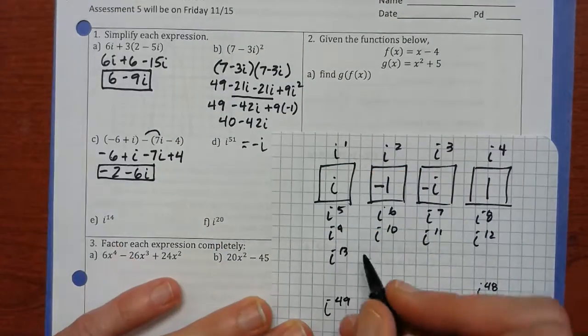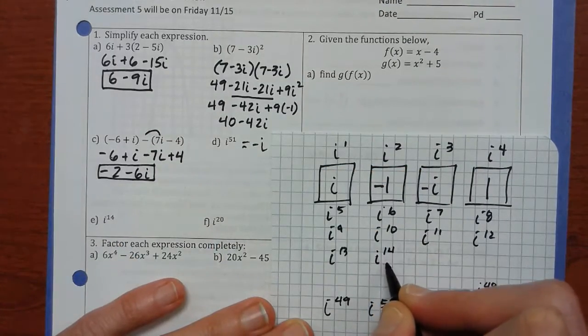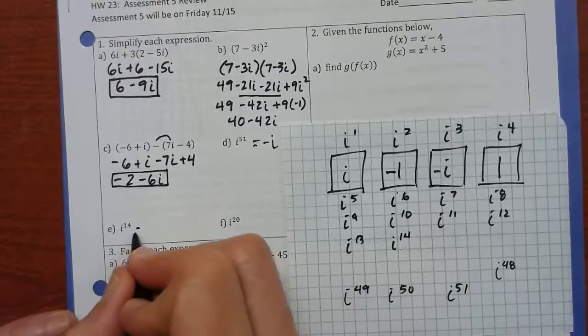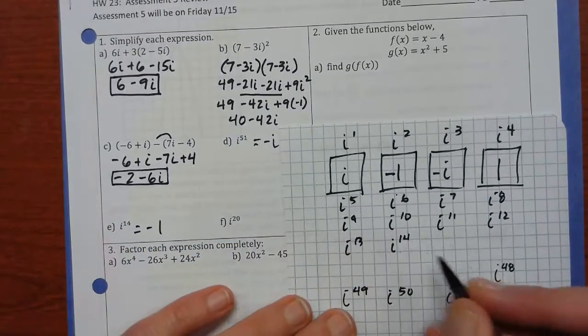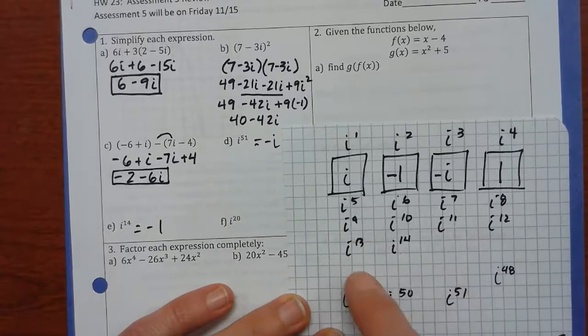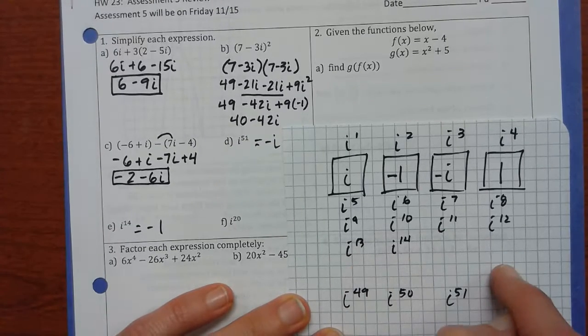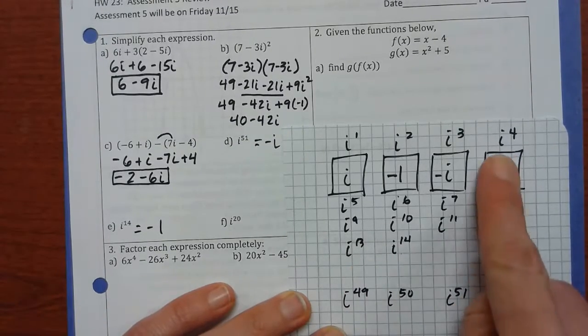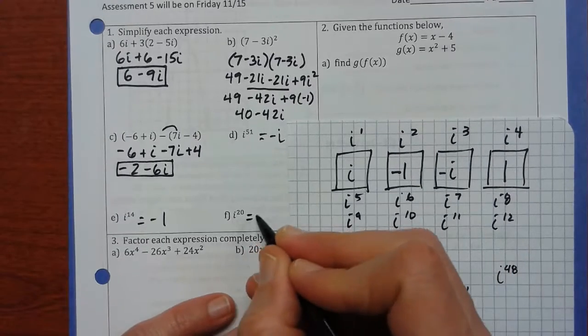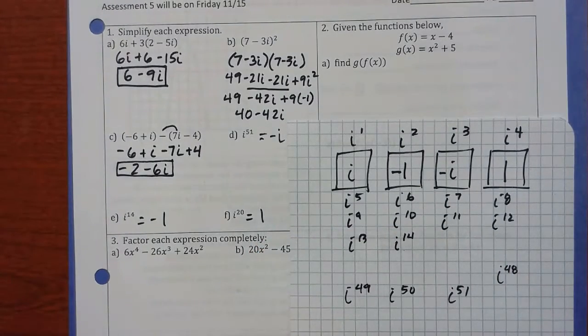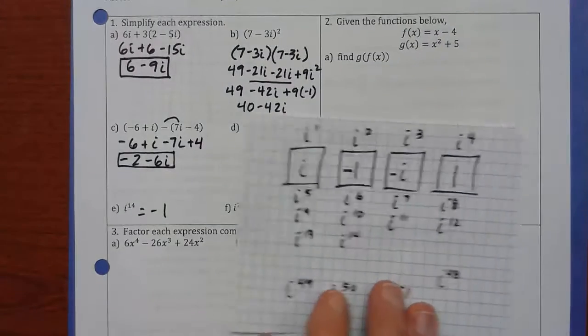And i to the 14th, I've almost counted up to 14. I can go ahead and do that one. That's negative 1. And i to the 20th, this would be 15, 16, 17, 18, 19, 20. 20 is a multiple of 4, so I know it's going to be in this column. So that's equal to 1. Okay, that's my pattern for powers of i.